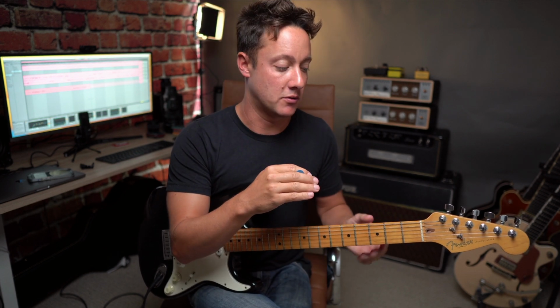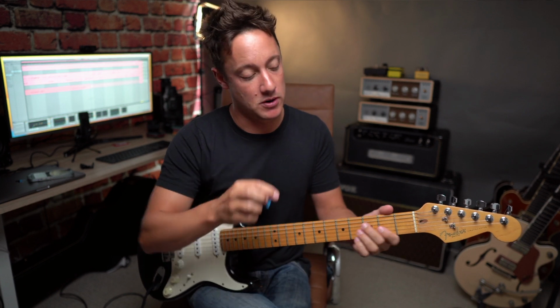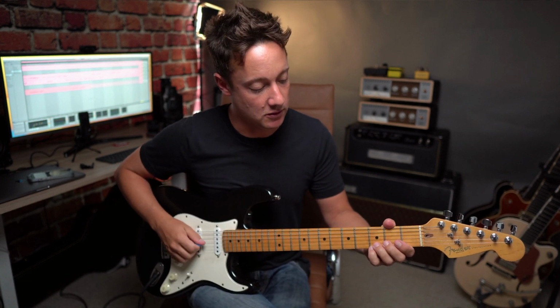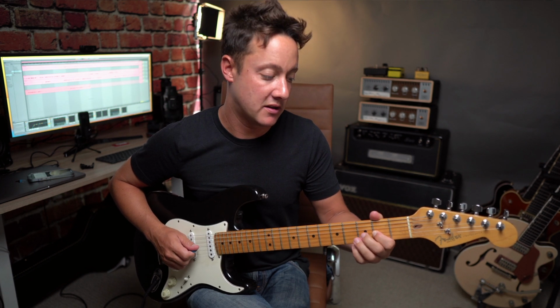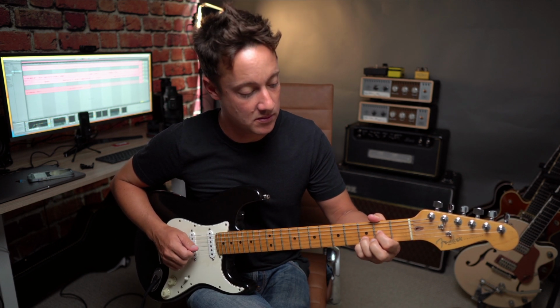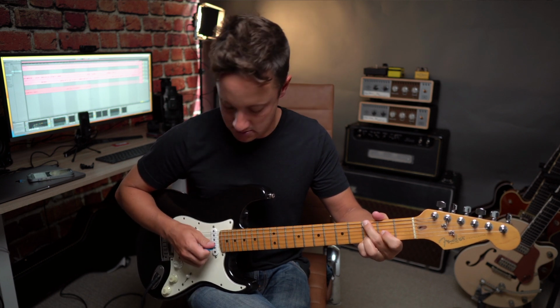And then the 2 sus is similar, but instead of the 3rd note of the chord, it's the 2nd note. So the 2nd note away from the root note is replacing the 3rd note. So G, we're going to add that note in. That's a sus 2 right there.